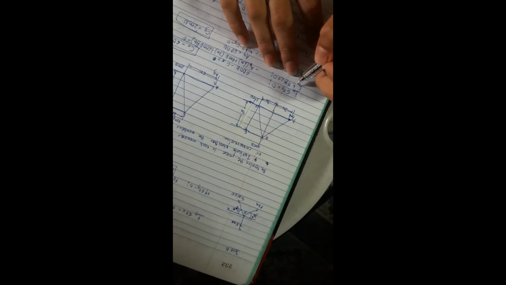So, summation of Fx is equals to 0. So, 600 newton minus C. Kaya minus siya kasi yung C natin is going to the left. Cx equals 0. So, the Cx is equals to 600 newton. So, positive going to the right.